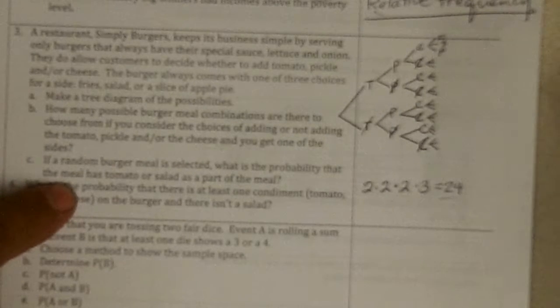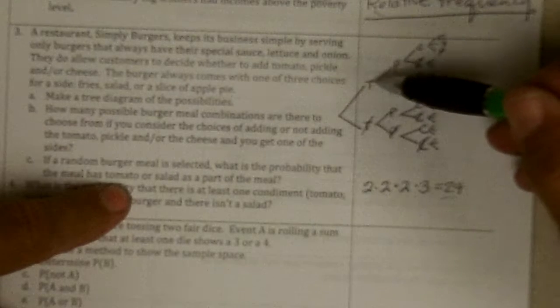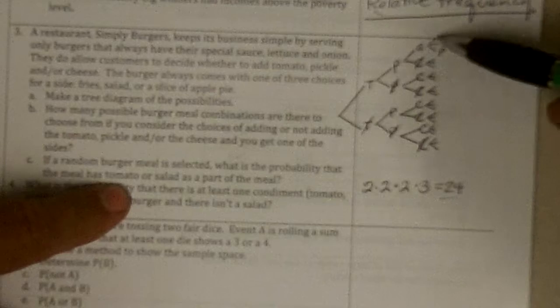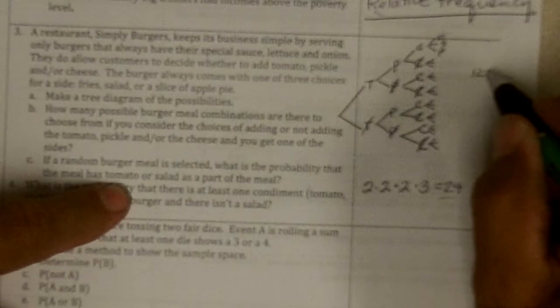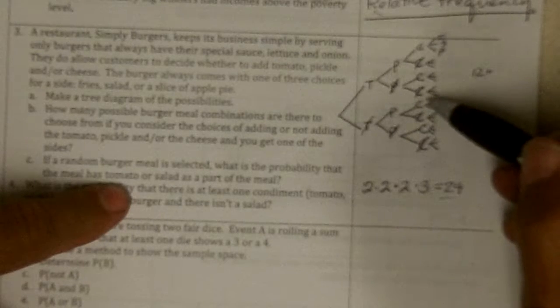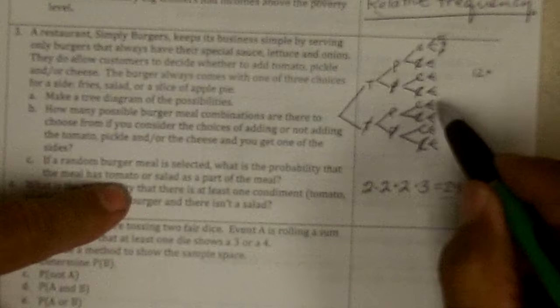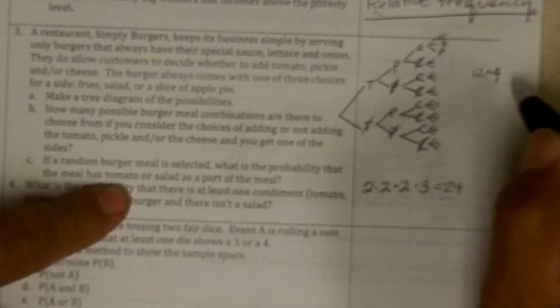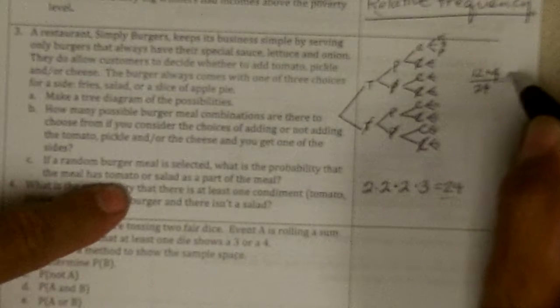Or we can count up all the meals that have tomatoes. Well, that tomato was our first choice. That's half of them had a tomato on it. Half of the 24 is 12. Plus, how many additional ones had salad? All these down here didn't have tomato. Salad was my middle one, so there's a salad on 4 down here. So 4 of these branches down here have salad, so 12 plus 4. And if I want probability, that's out of the 24. So it's 16 out of 24 for part C. That reduces to 8 goes in both of those, 2/3.